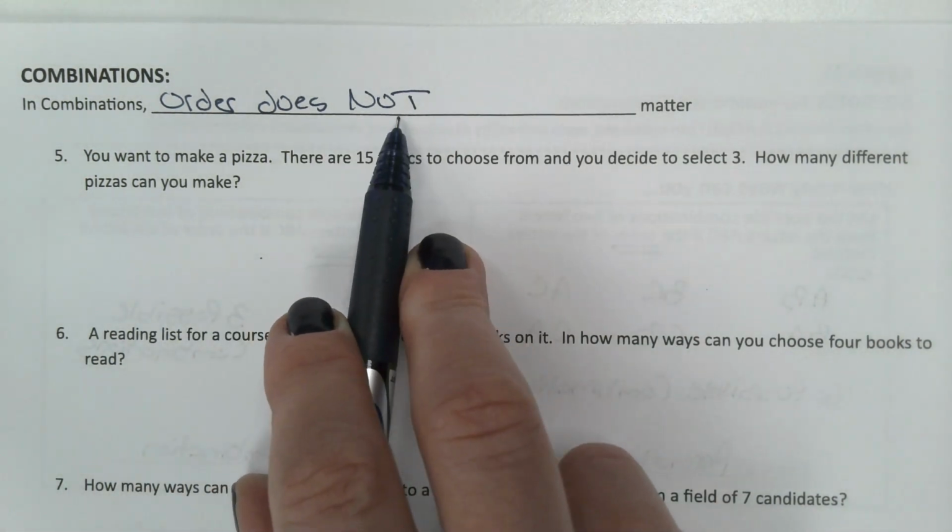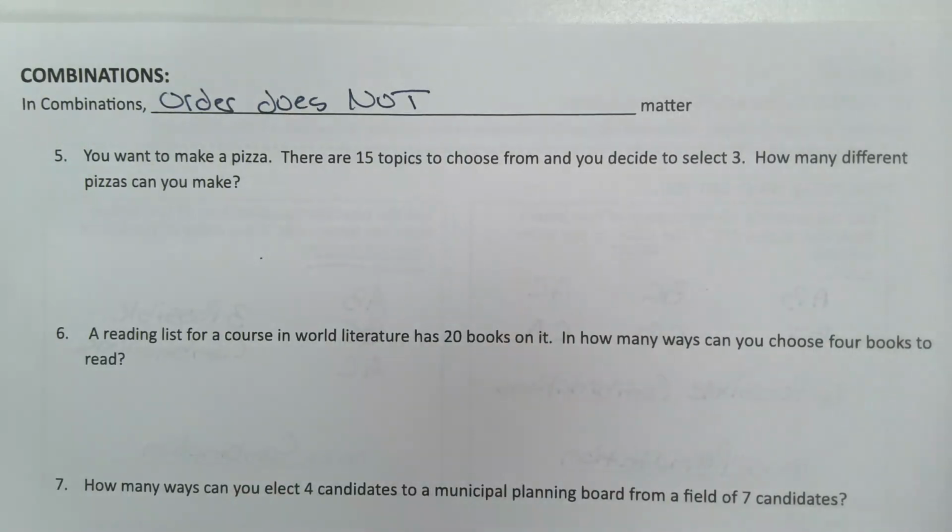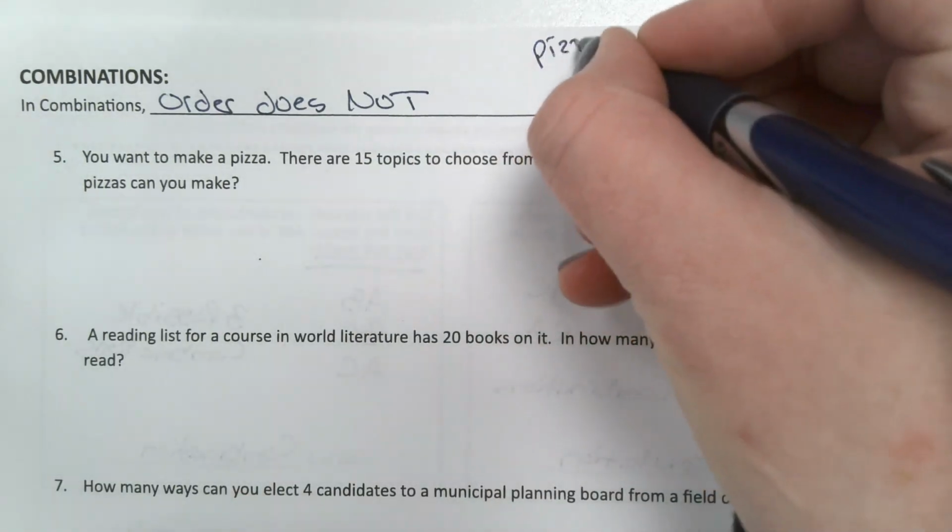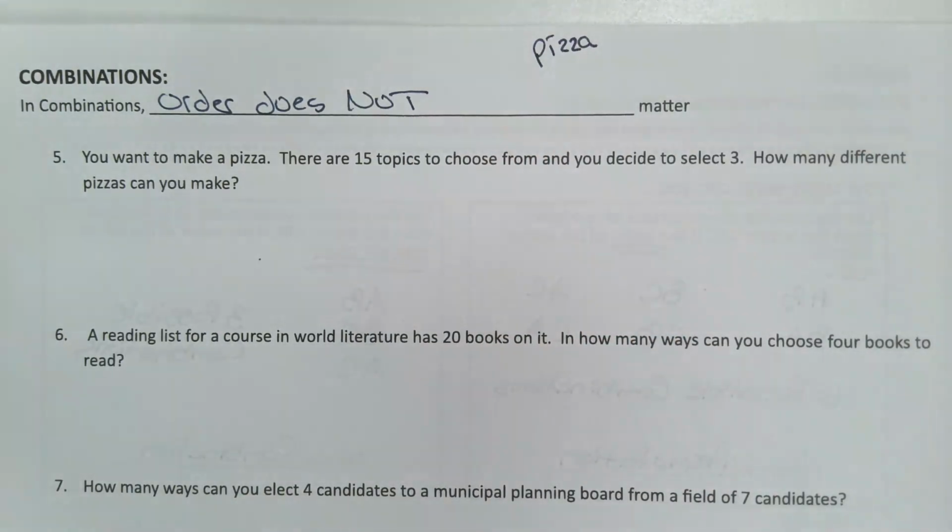Think of a pizza. So you have a pizza, and you want to choose sausage and pepperoni and mushroom and onions. It really makes no difference whatsoever if somebody starts piling on the onions first or the pepperoni first.